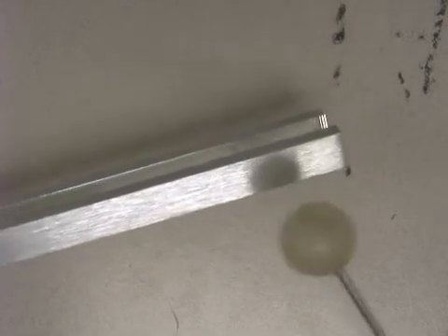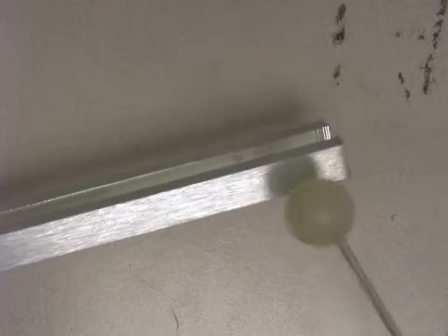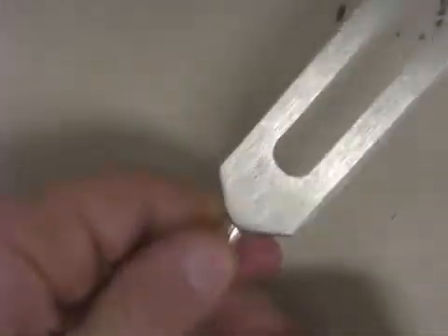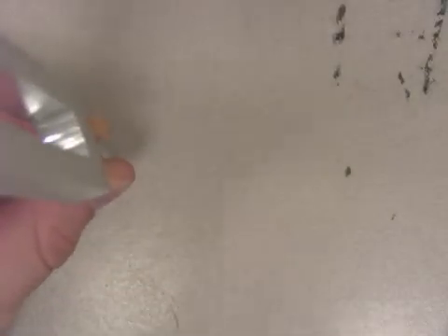So here it is. I'm going to basically have a tuning fork, and I'm going to strike it. Okay, and there it is. And all I'm going to do is take the tuning fork and put it right on top of the table. And instead of just the tuning fork vibrating, the tuning fork will make the table vibrate as well. And so here it is.